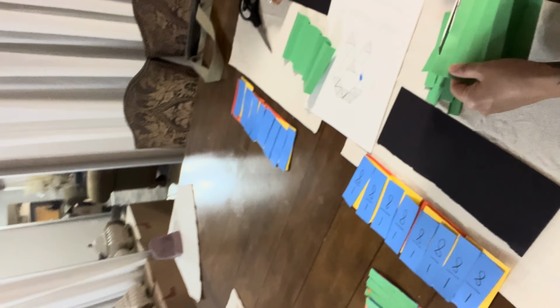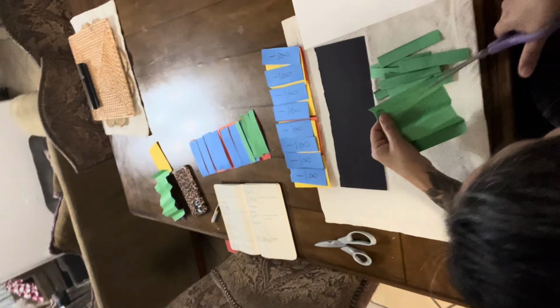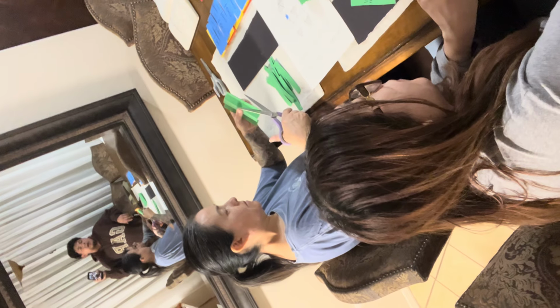What do we notice as the denominator gets bigger? What happens to the size of the pieces? They get skinnier as the denominator gets bigger. That's exactly right.